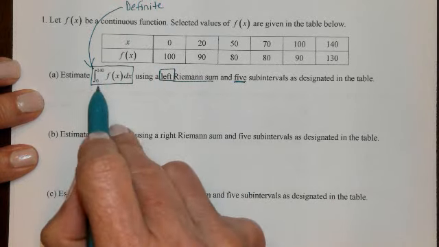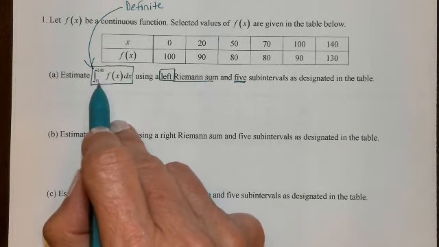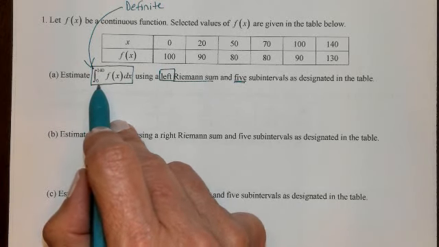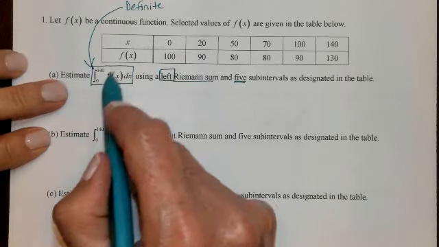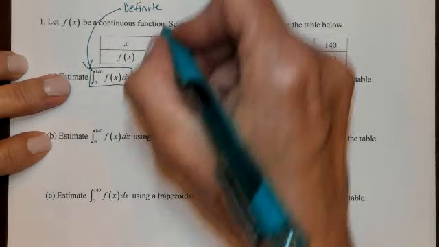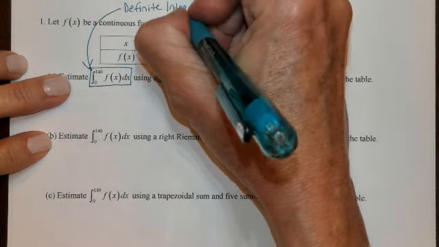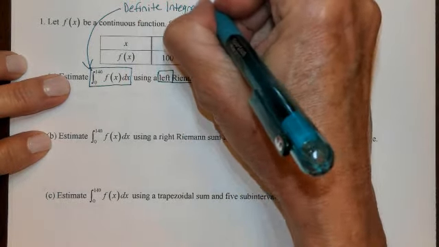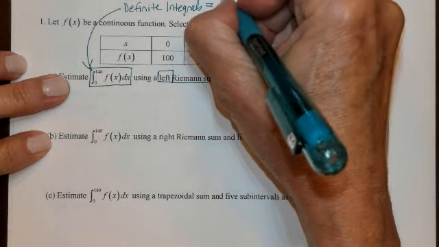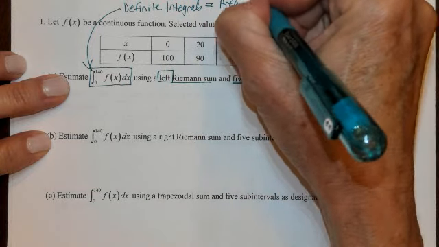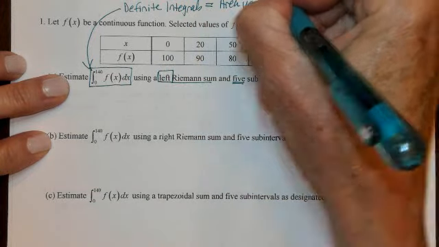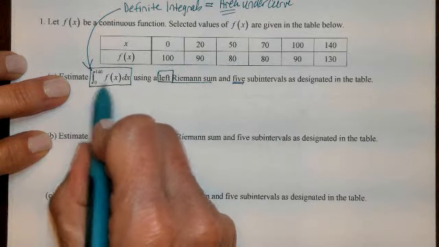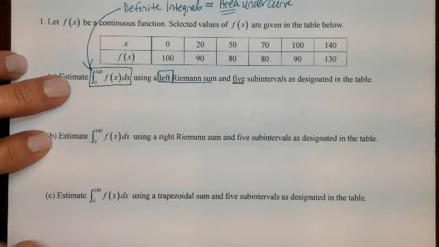When an integral has no boundaries, we call that one an indefinite integral. Okay? This is a definite integral, and definite integrals always find the area under the curve. So when you see this definite integral, think area.